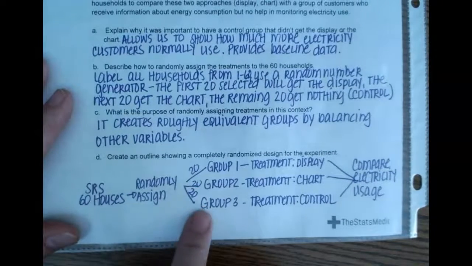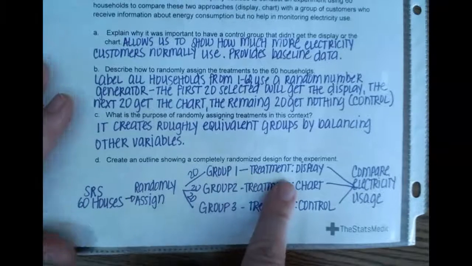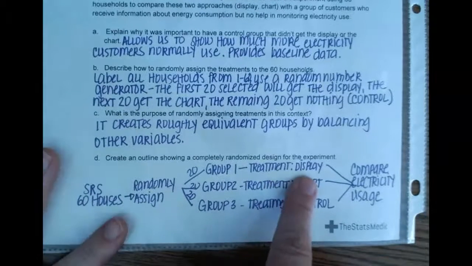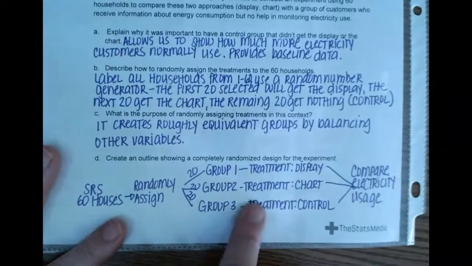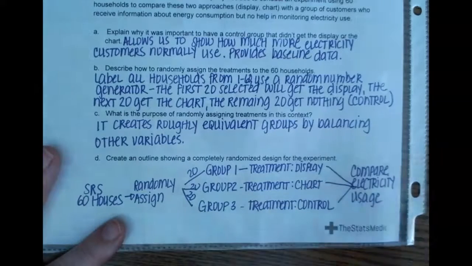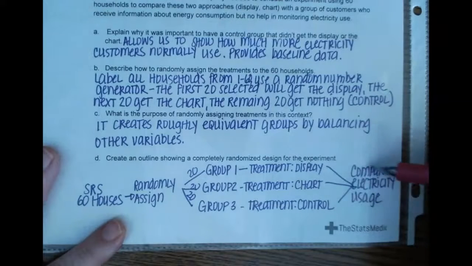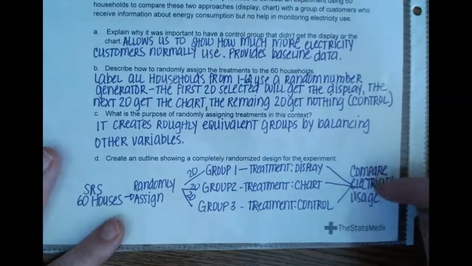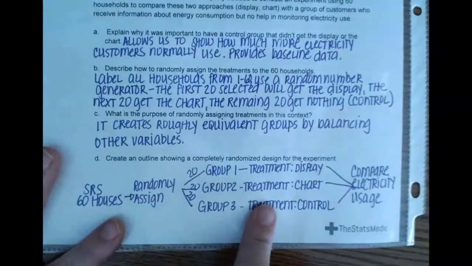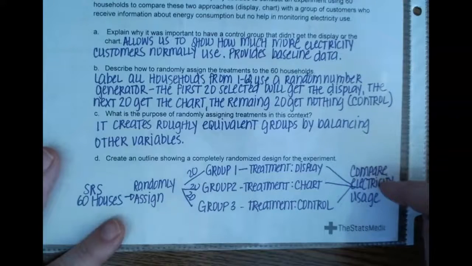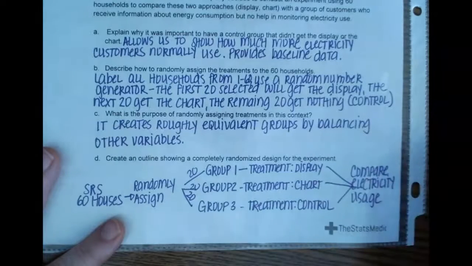So we got 20 going into each group. So our first group gets the treatment of the display. The second group got the treatment of the chart, and the third group was our control group. And at the end of the period of time, then you're going to compare their electricity uses. Any differences we see at this point, because we've done all this random assignment, we're going to assume was caused by the different treatments. Okay?